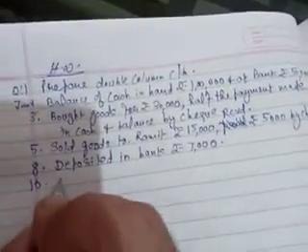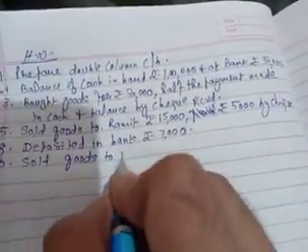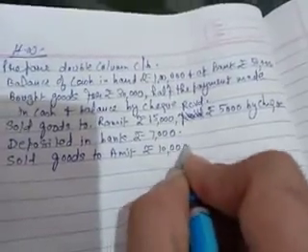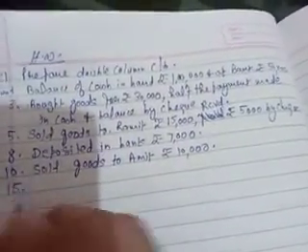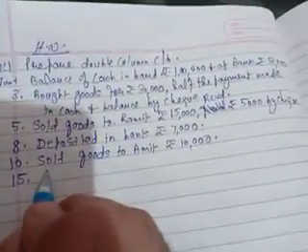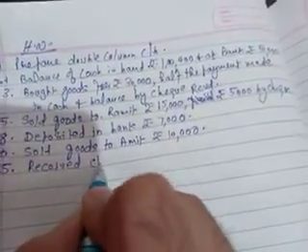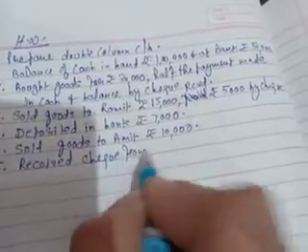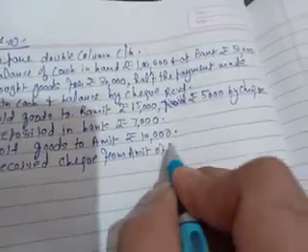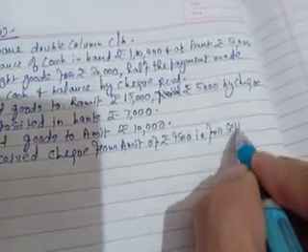10th, sold goods to Amit rupees 10,000. 15th, received check from Amit of rupees 9500 in full settlement.